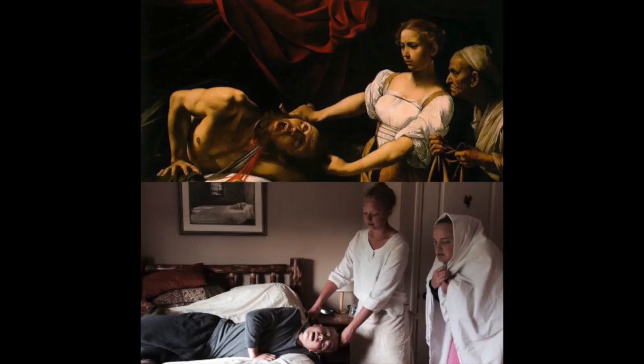Depicting the biblical scene of Judith, Caravaggio's masterpiece spotlights the facial expressions of the characters in the painting in a dramatic fashion that draws the viewer's interest and engages them both physically and mentally.